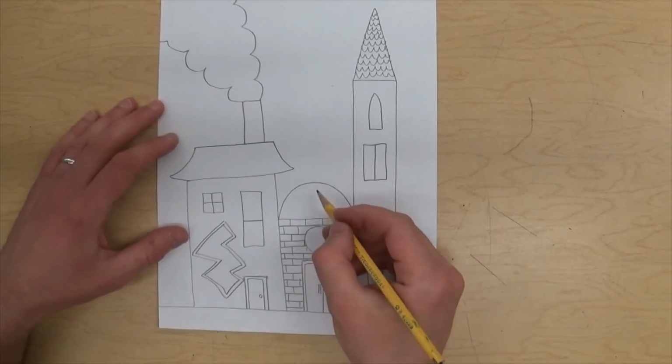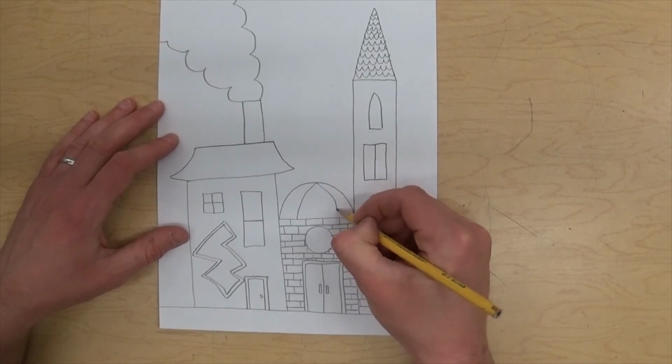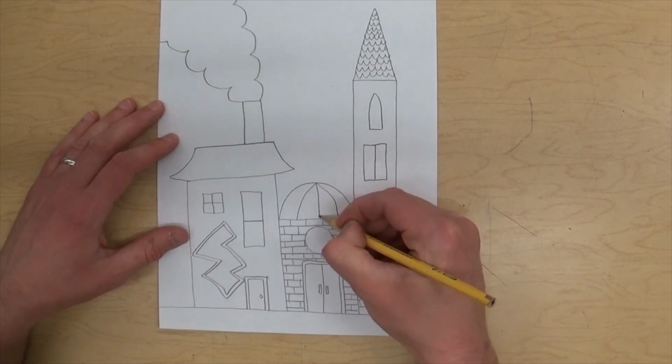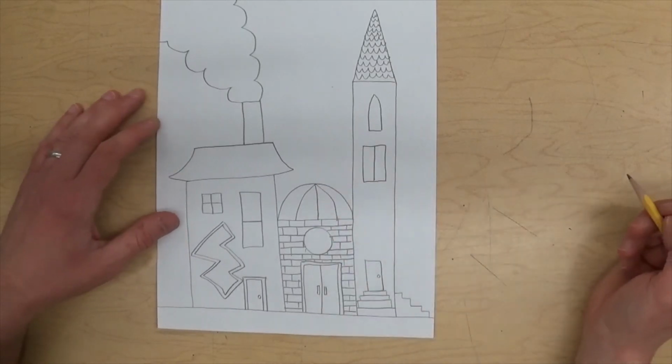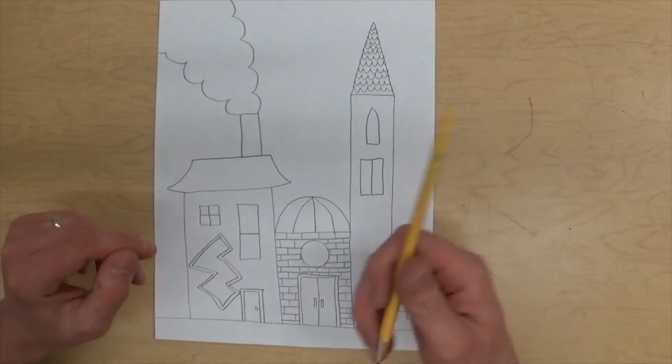Sometimes with a dome, you'll see it's split up into sections. So I'm drawing curved lines like this, and that can help make it look more round too. So here's a cool crazy house I made using just lines and shapes.